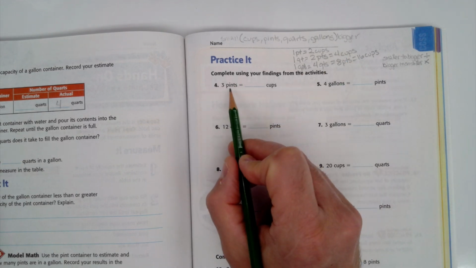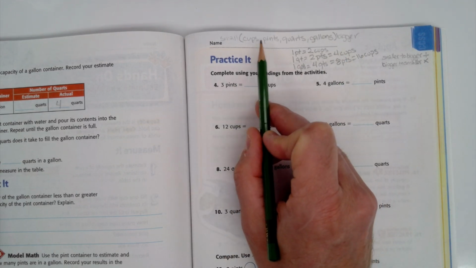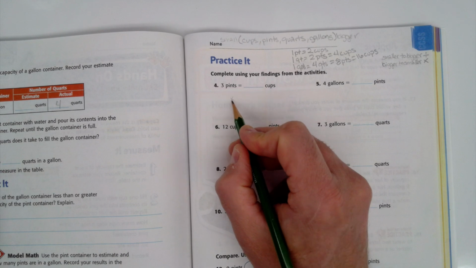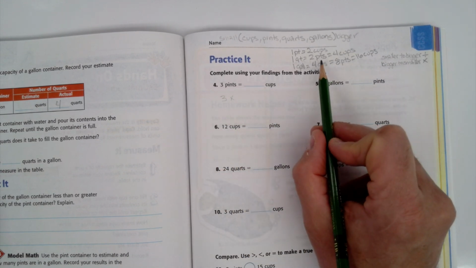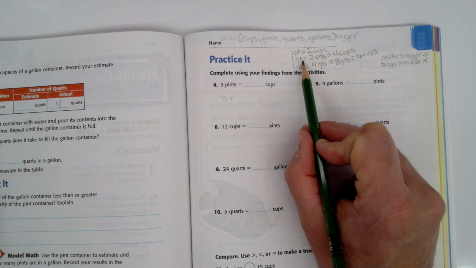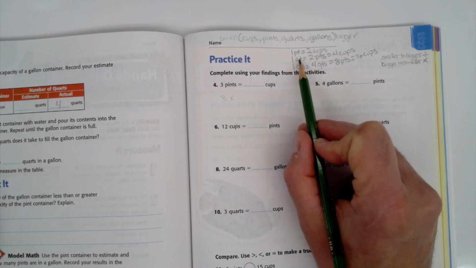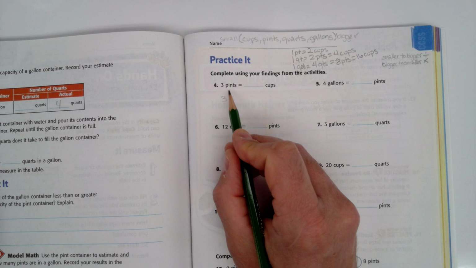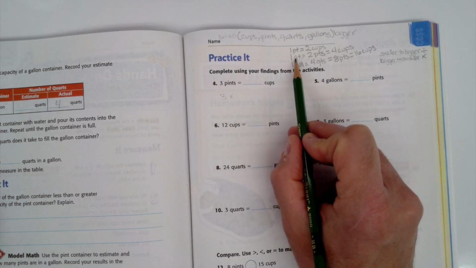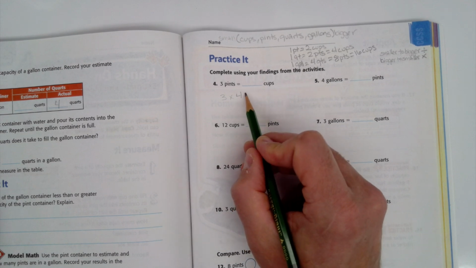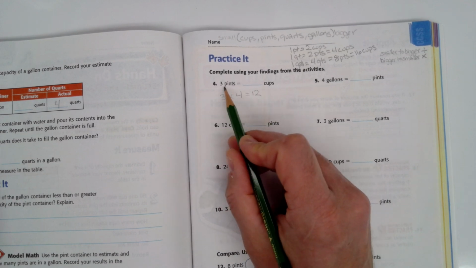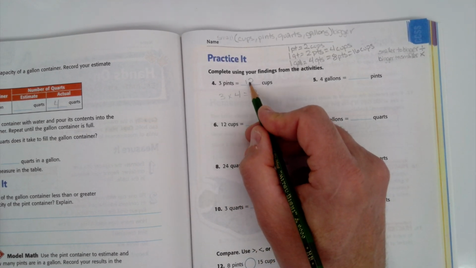So if I'm going from pints to cups, I'm going from big to small, so I'm going to multiply 3 pints. And how many cups are in a pint? There are 2 cups in every pint. So I'm going to do 3 times 2 because I'm going from pints to cups. So 3 times 2 equals 6. So 3 pints is 6 cups.